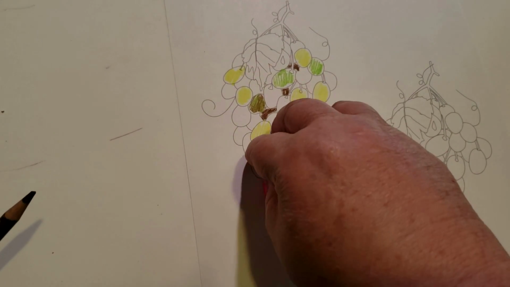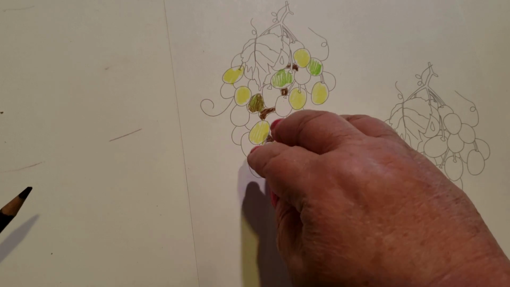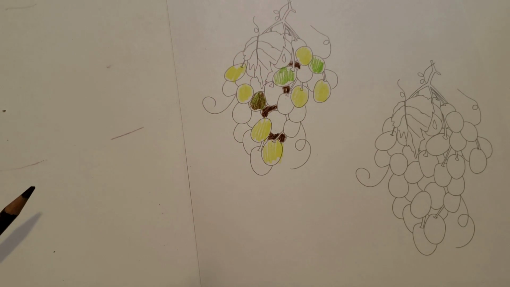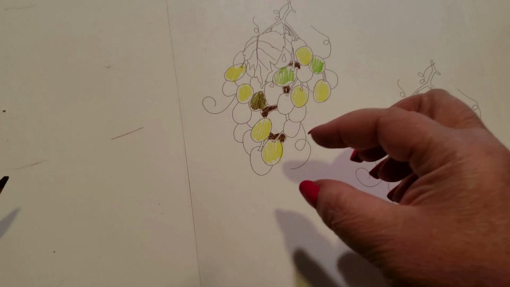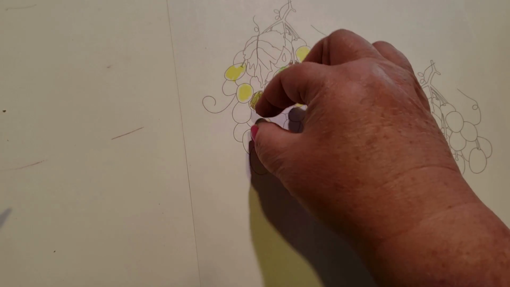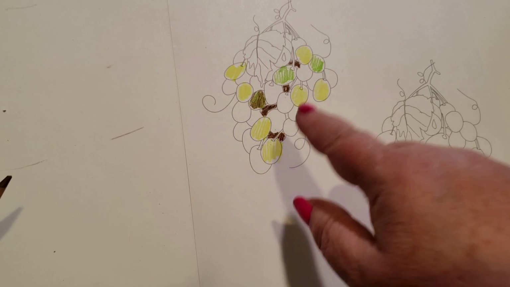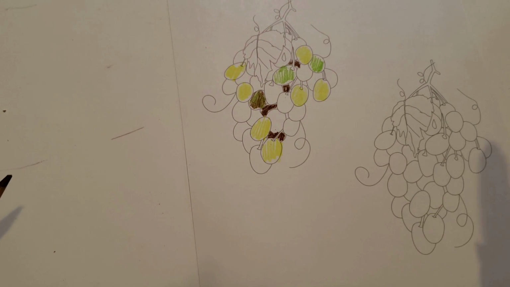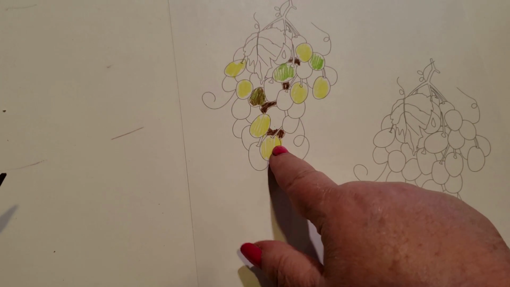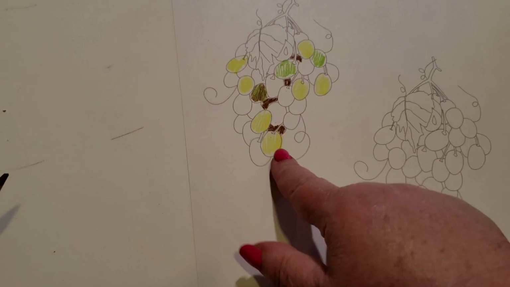Now, it doesn't mean that the grapes are going to be exactly like this. The grapes are going to be the grapes. But you have your tonal values where it is. And this is going to get important once you are really into the picture and you're trying to figure out, well, where is something? This will tell you what layer it's on. So this is a very important step.